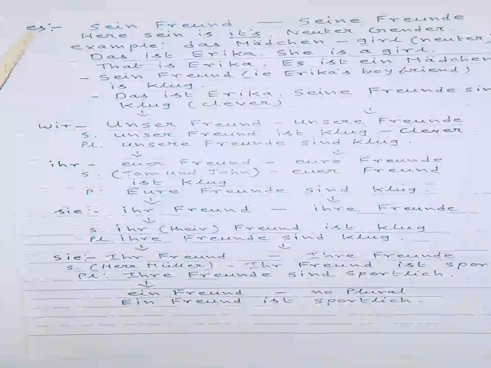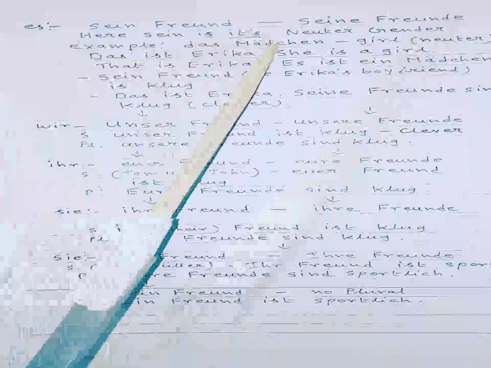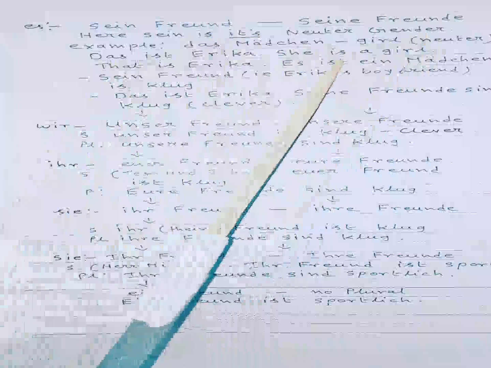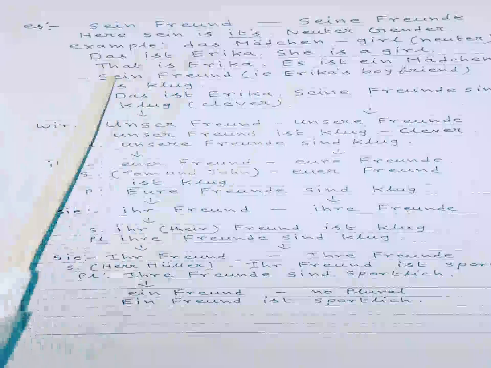Now es means a neuter gender. Sein Freund, seine Freunde. Here sein is its, neuter gender. I am giving an example. Das Mädchen, the girl, is a neuter gender. Das ist Erika. She is a girl. In German, it will be written, that is Erika. Es ist ein Mädchen. So, Erika's friend, sein Freund, ist klug.